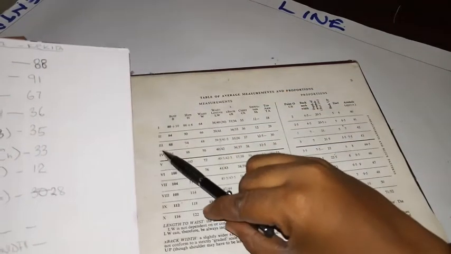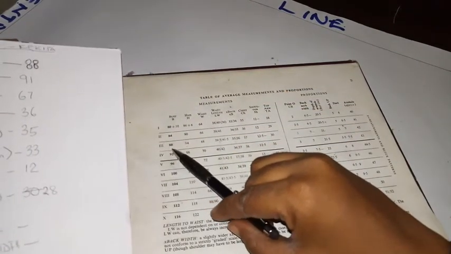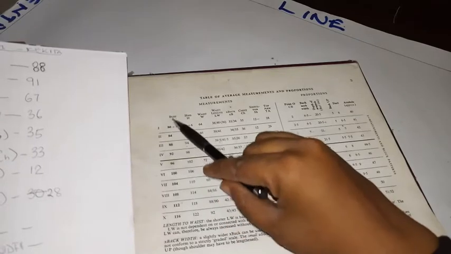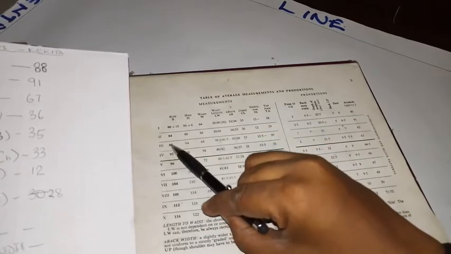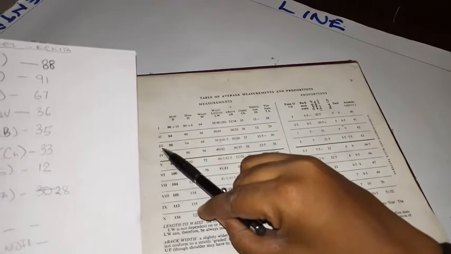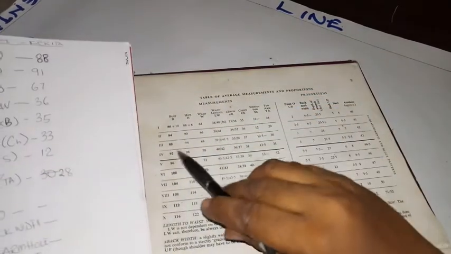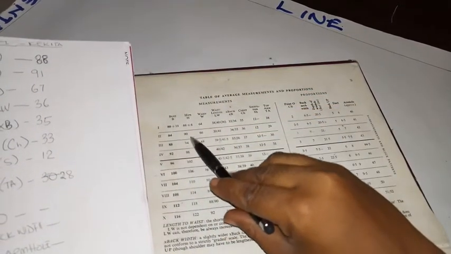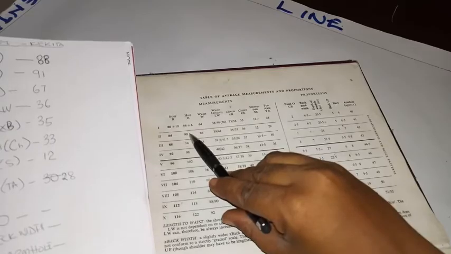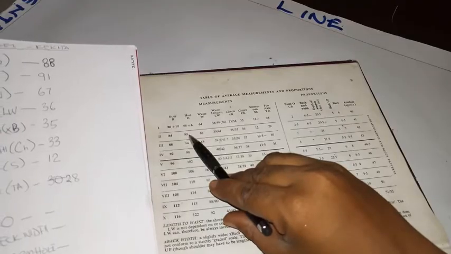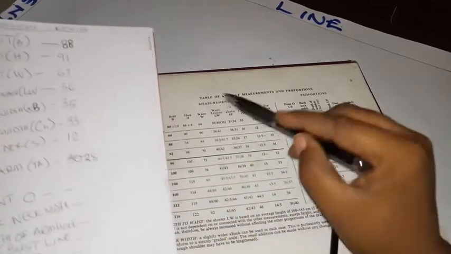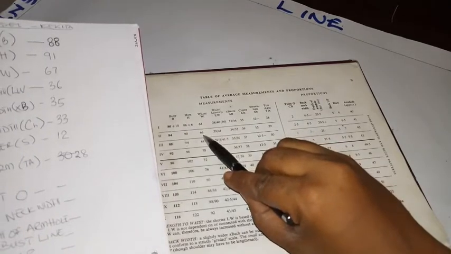You see, our bust is 88, and that falls around here, size 3. Hip falls around here, size 2. Are you seeing it? Waist falls around size 2.